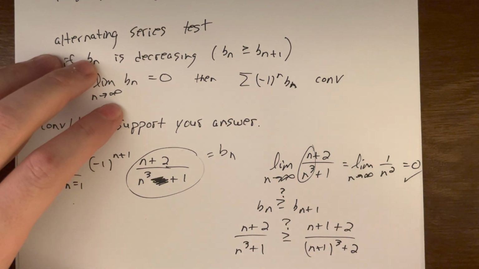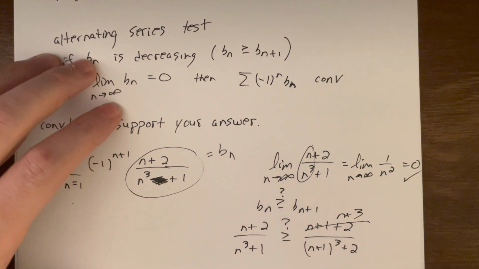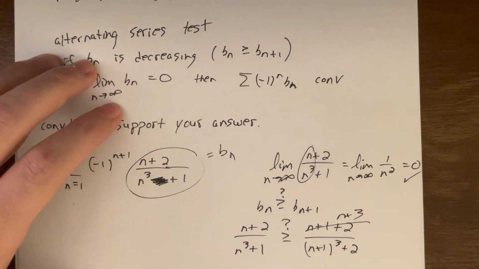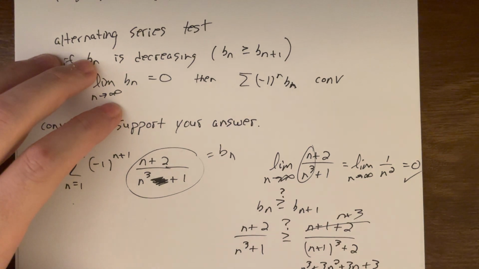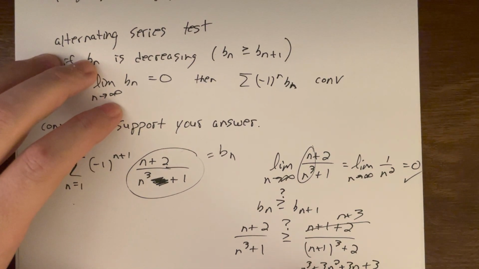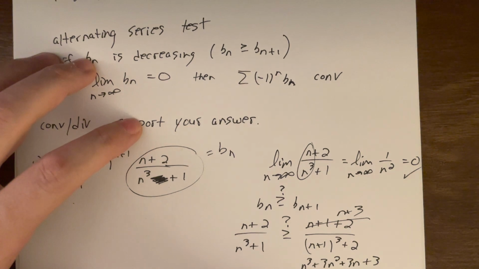All right, I can clean up a little bit, maybe before I even cross multiply. That's just n plus 3. This, you FOIL all this out, you'll get n cubed plus 3n squared plus 3n plus 1, plus 2 would make that a plus 3. So maybe you just want to do a little cleanup, but I'm still going to need to do some cross multiplying here. This is not obvious, but this times n plus 2 times all of this.